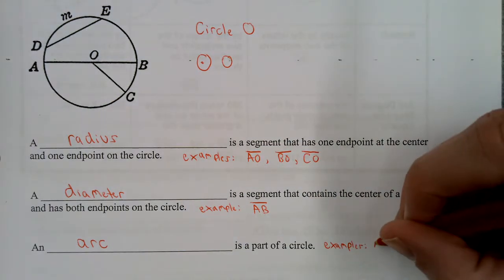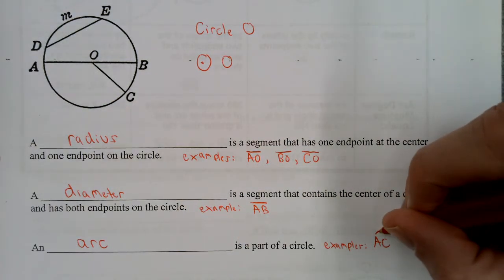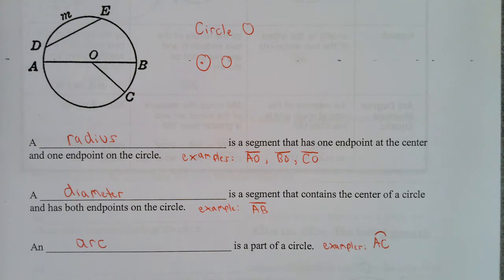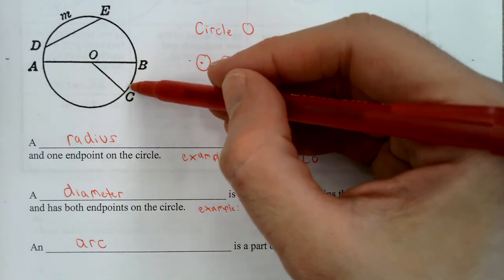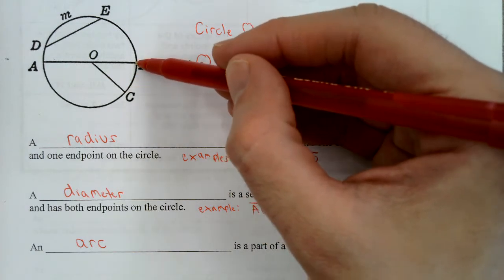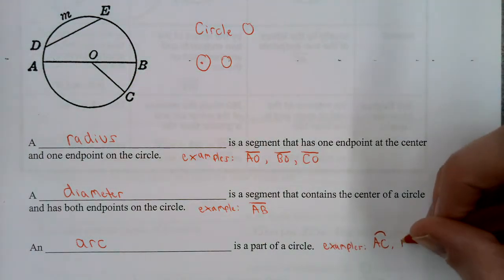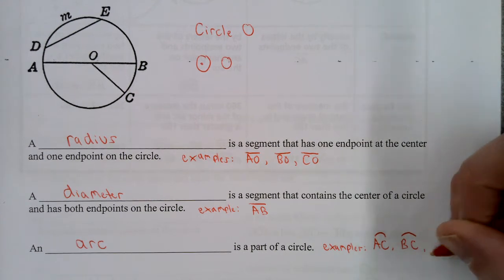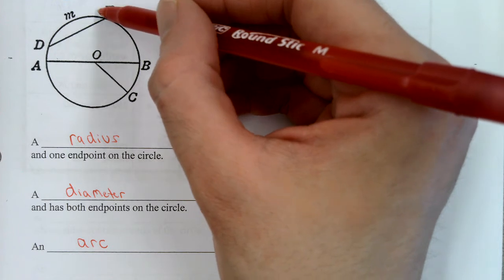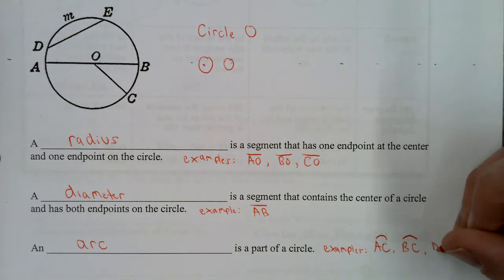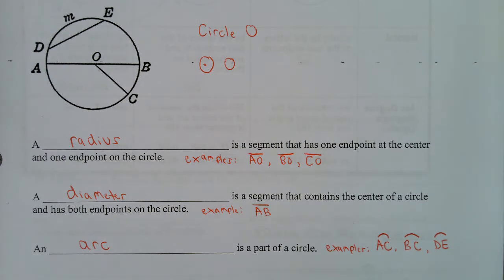So here's the symbol for an arc. Another example of an arc would be BC. Another example would be arc DE. We're going to talk about arcs more on the next page. That's all for now.